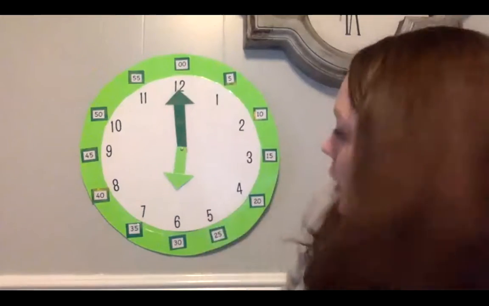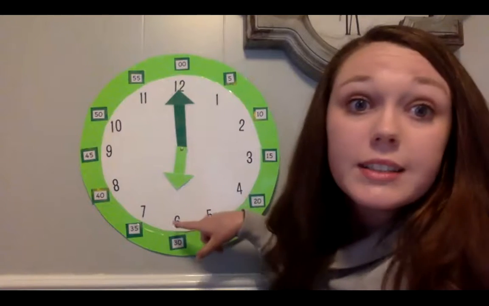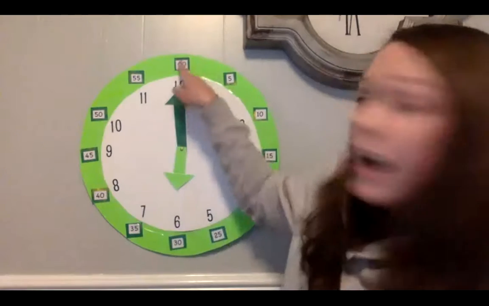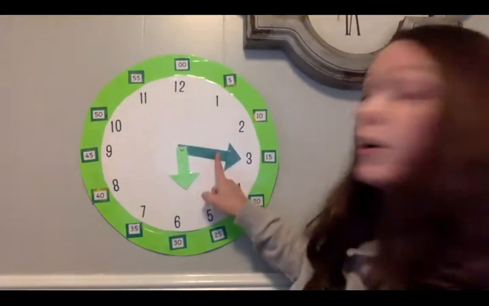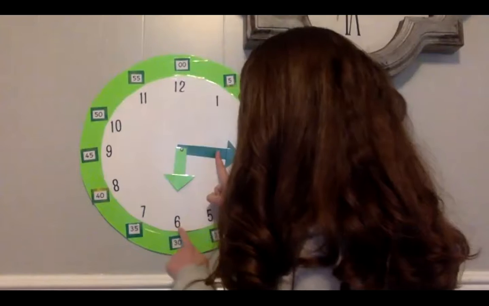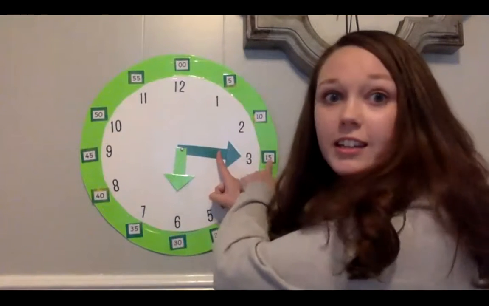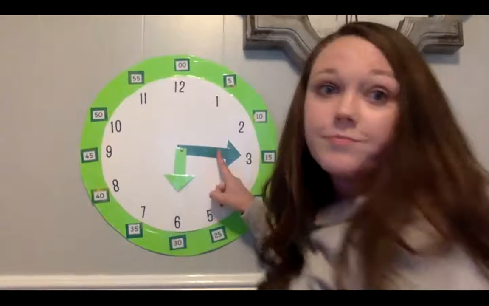If I look at my clock right now, my short hand is at the 6, so I know it's 6 o'clock because my minute hand is going to the 0, the 12. Let's try one more. What if I move my minute hand over here to the 3? Oops, sorry, I'll hold it there. Now the time is 6:15. Does everybody see that? Because I went 5, 10, 15.